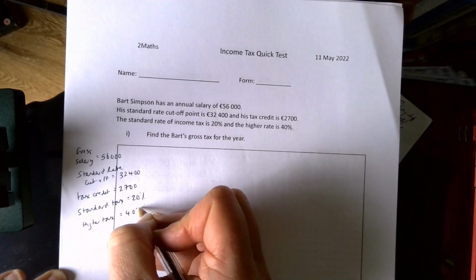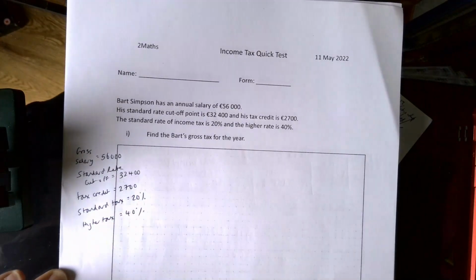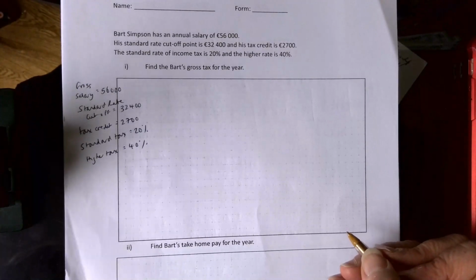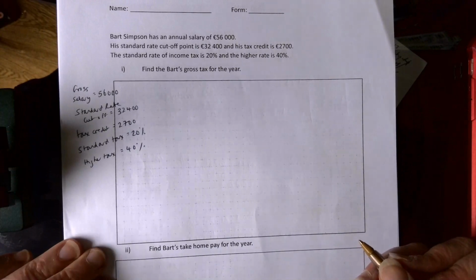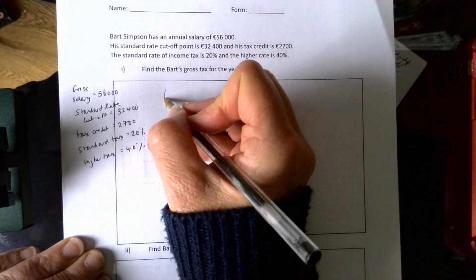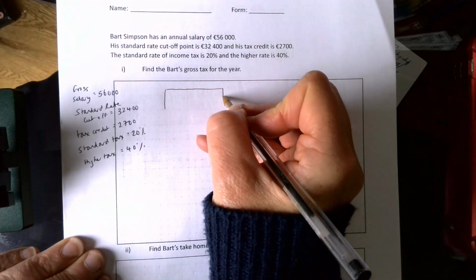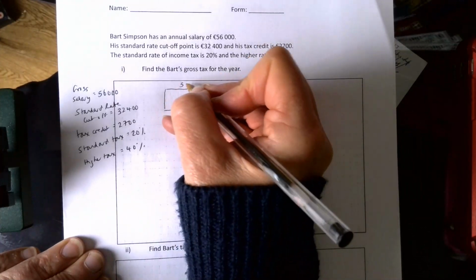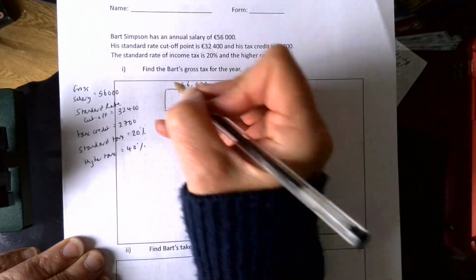Now the reason I'm putting it over here to the side is because I want to show you a way to lay out your work if you're struggling with this, or even if you're not, it's quite a handy way. What I like to do is represent the whole gross salary by a box. That whole gross salary for Bart Simpson is €56,000.